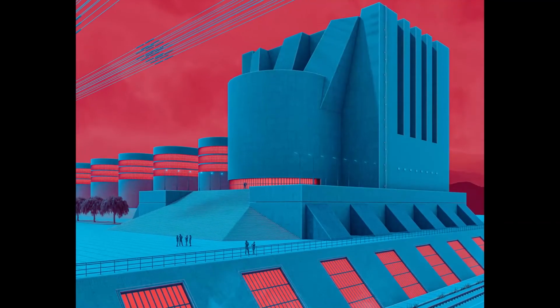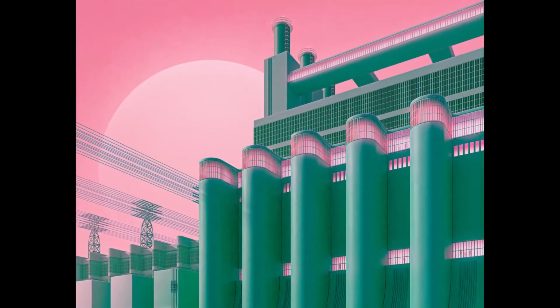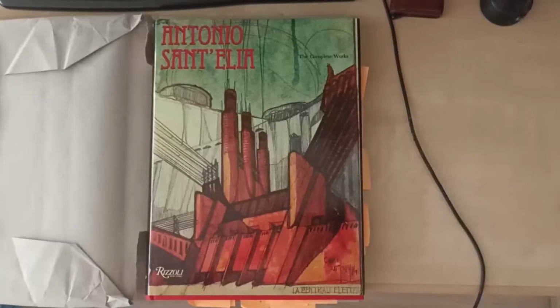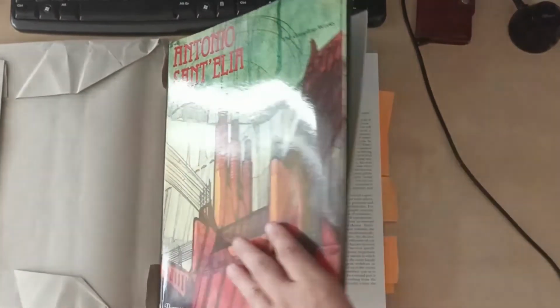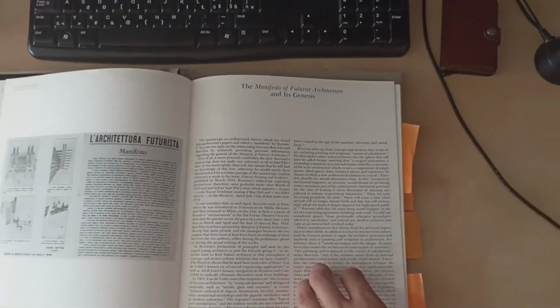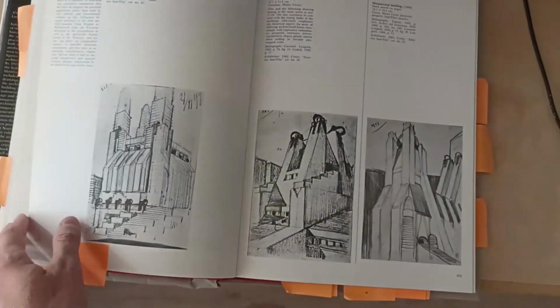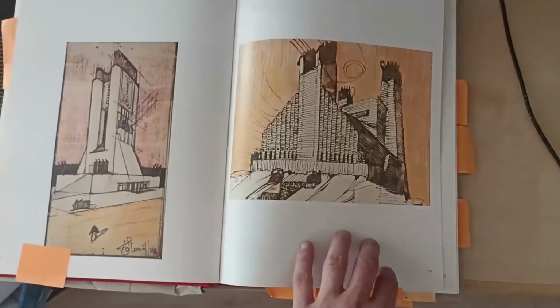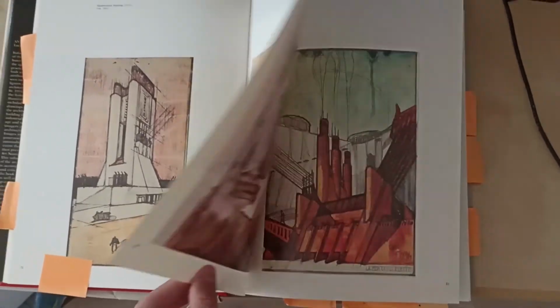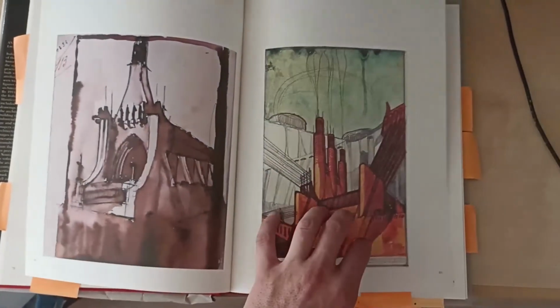Hi guys, so this is a simple breakdown video of my process, how I create images like this, or this, or this. They are all from this guy, Sant'Elia. He was an Italian futurist, and they are based on his sketches from the book The Complete Works. You can see it right here. So here are some of the illustrations he made for the following images.